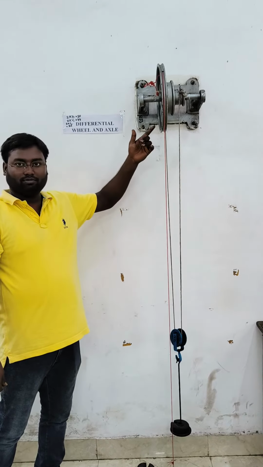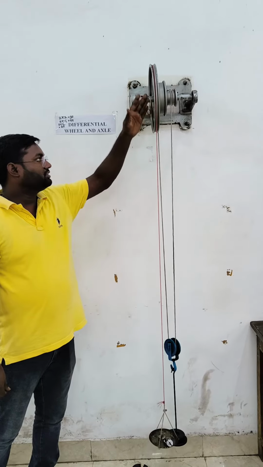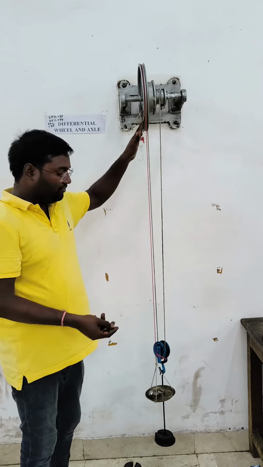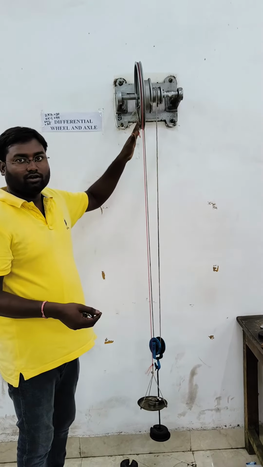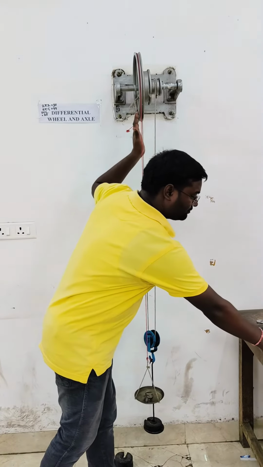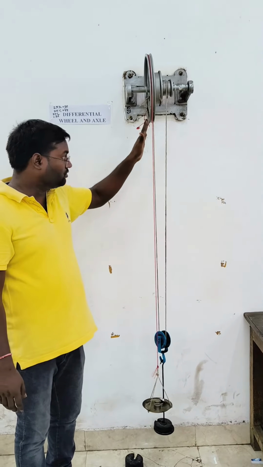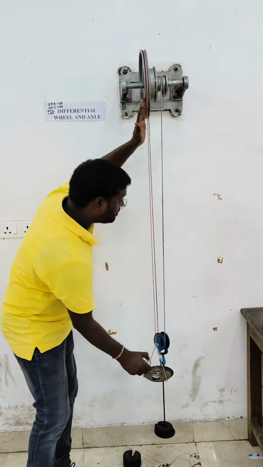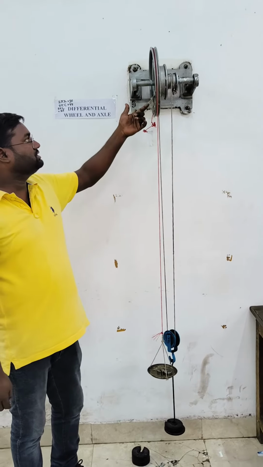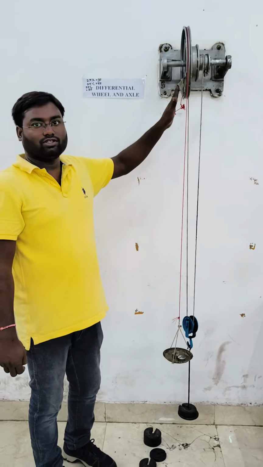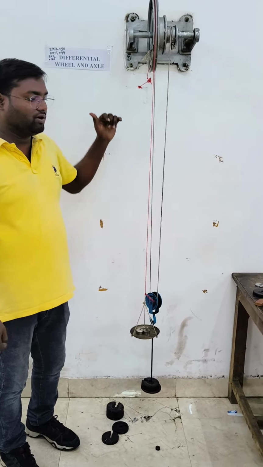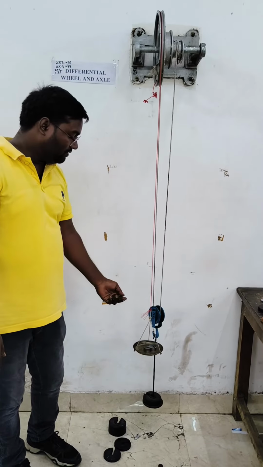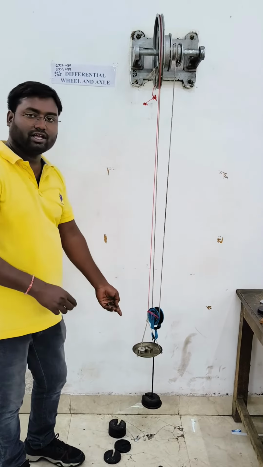So we have to check the minimum effort first, and we note down this load and the effort in the observation table. We can perform a number of observations to get the values for mechanical advantage and velocity ratio. As we are not changing the system here, the velocity ratio for this system will be constant for each observation, and accordingly we can raise the load. Then we will increase the effort accordingly.